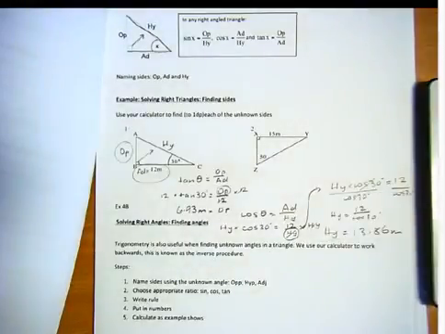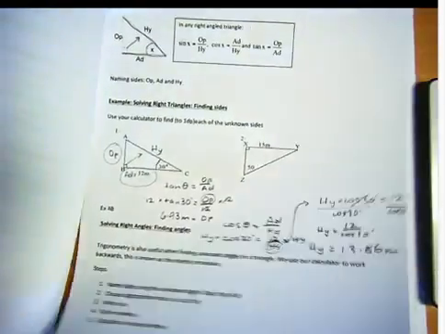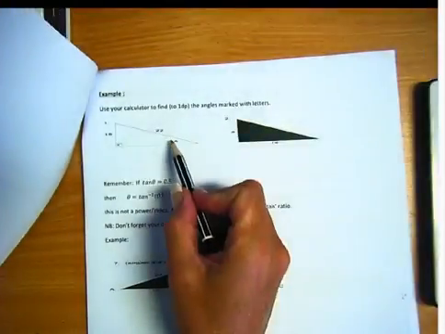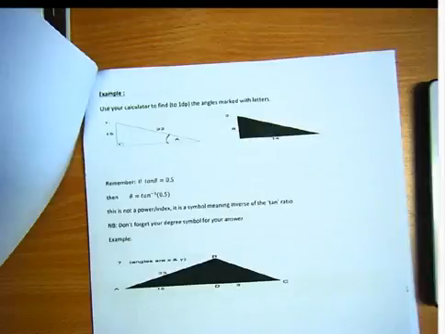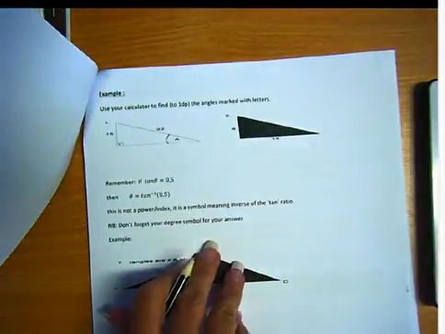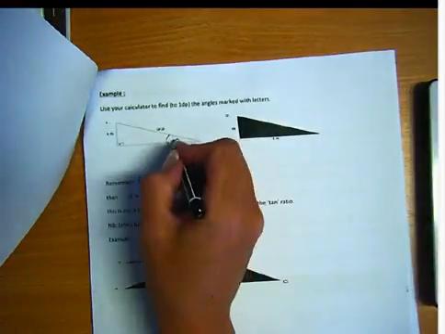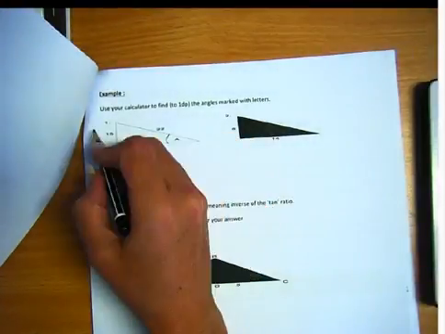Now I'm going to do finding angles. When we're finding angles, we use a similar process, but the buttons are different on our calculator. The first thing we do is name the sides.